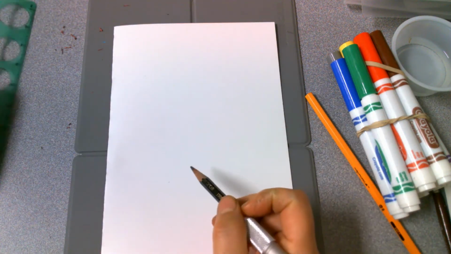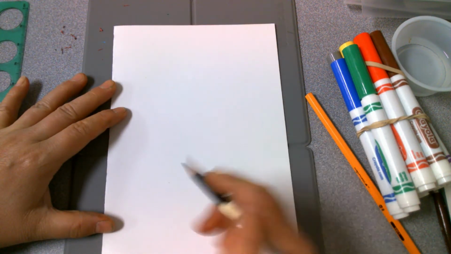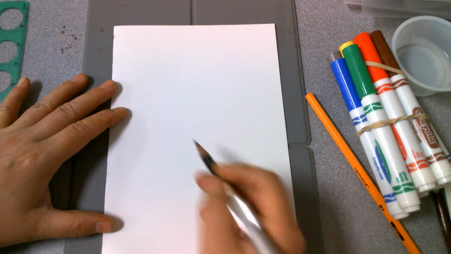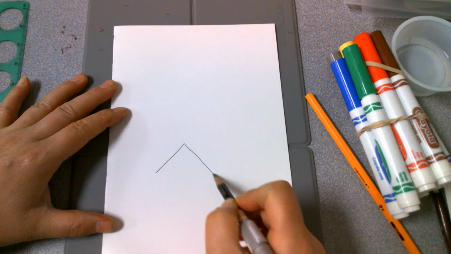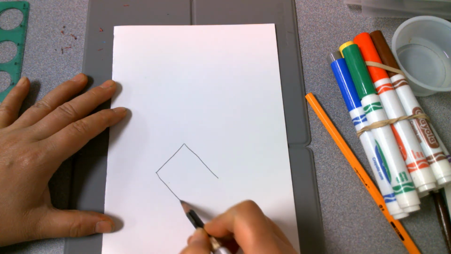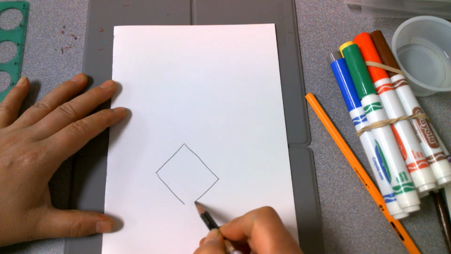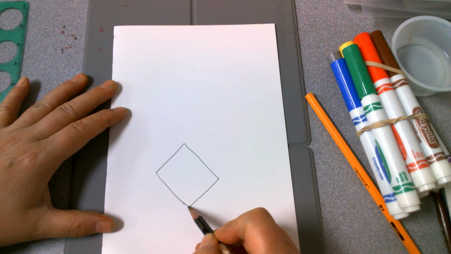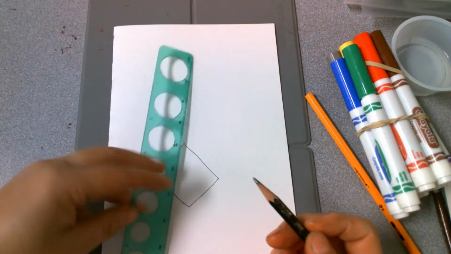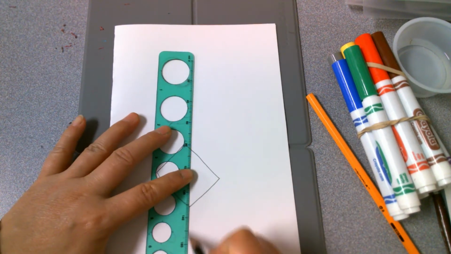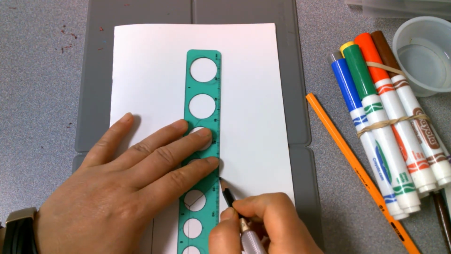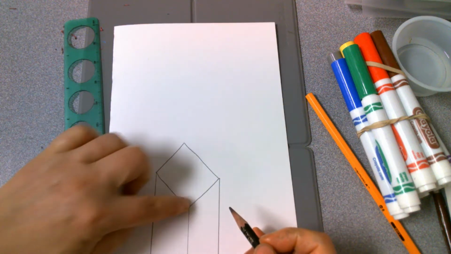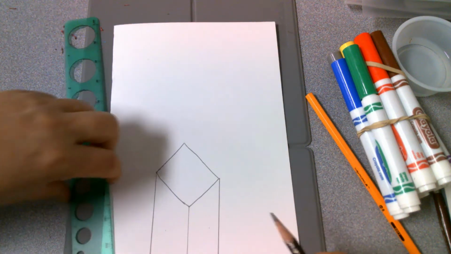Okay, somewhere on the bottom you're going to start. I'm going to put it in the middle. You can use your ruler, draw a diamond shape, and then your straight lines. You're going to add three corners. One, two, three corners with straight lines.